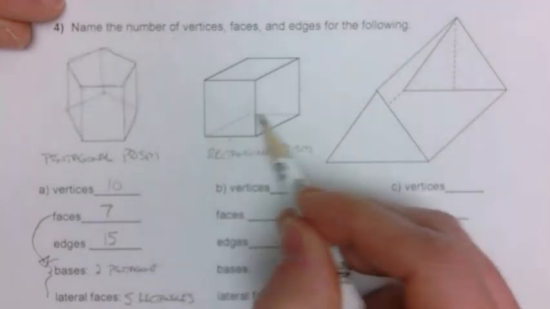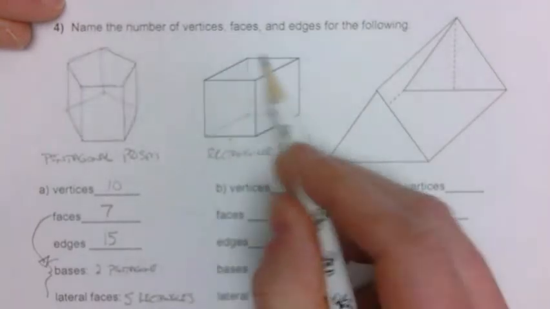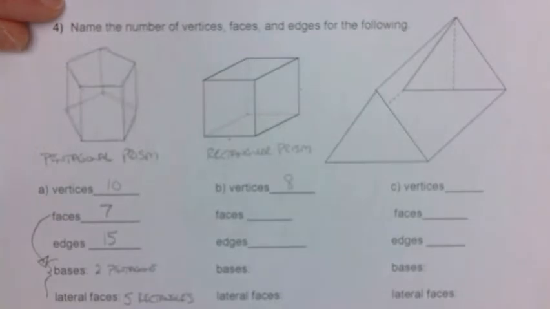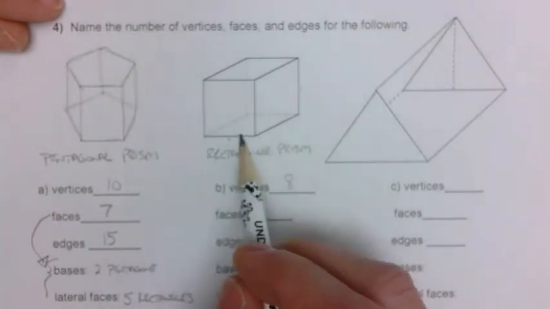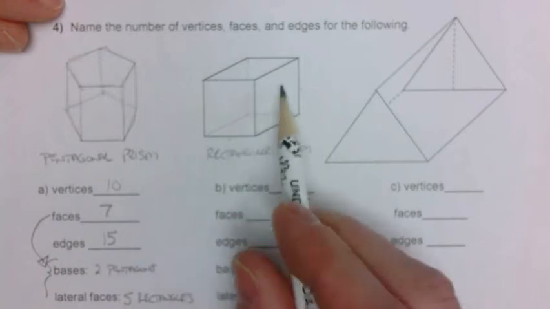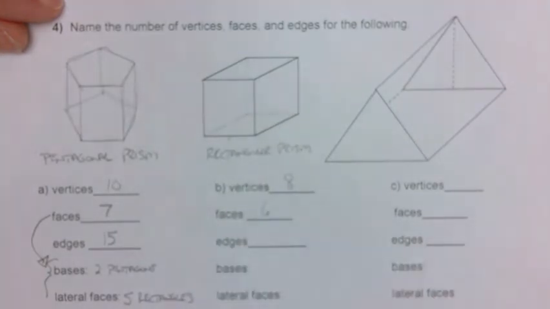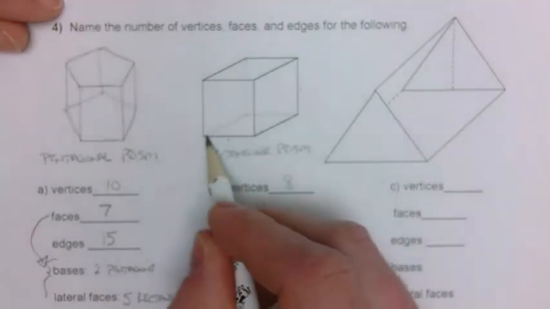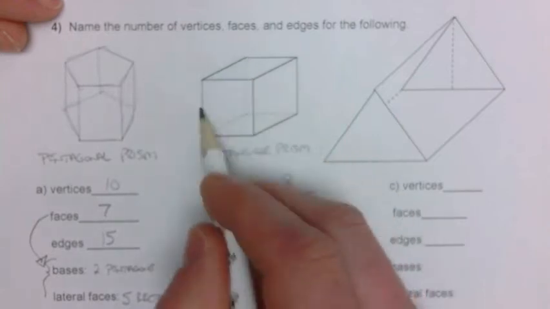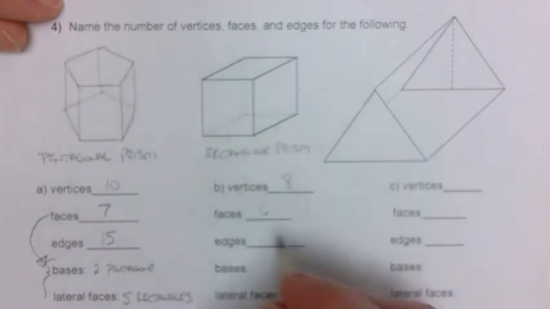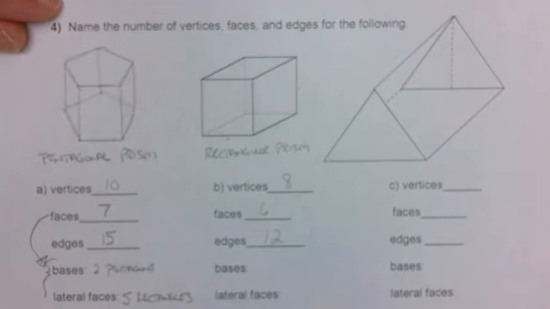And for the vertices, just count the corners, 1, 2, 3, 4, 5, 6, 7, 8 total corners, so 8 vertices. For the faces, we've got the top, the bottom, the left, the right, the front, the back. That's a total of 6 faces. And for the edges, we have 4 on the bottom, 4 on the top, and then 4 that connect the bottom and the top, which makes a total of 12 edges.